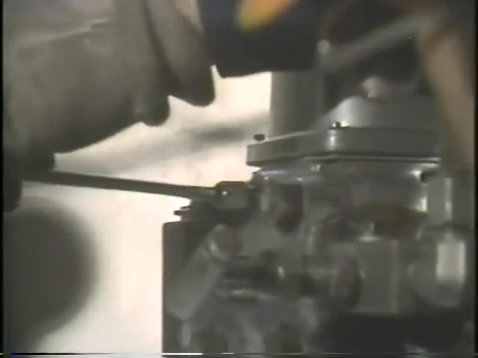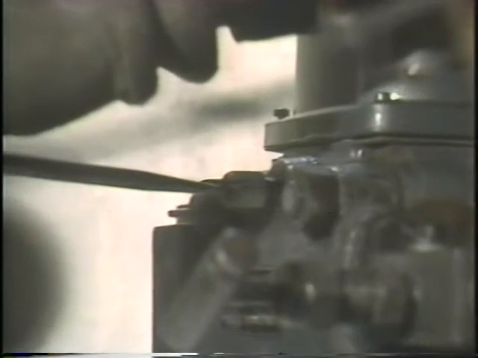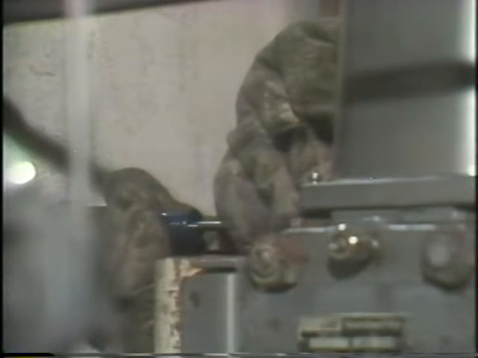Now I need to bleed both sides of the DP cell again, just in case there was any air trapped in the high side line. There, that'll take care of the low side, and now the same for the high side. And now there shouldn't be any air trapped inside the DP cell.